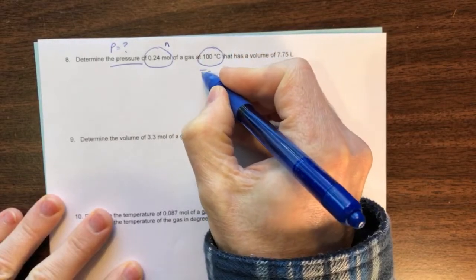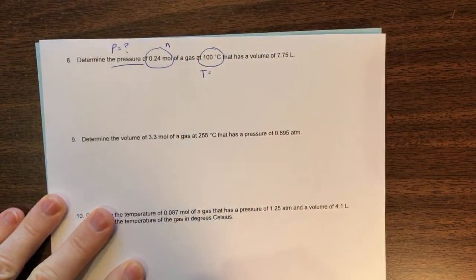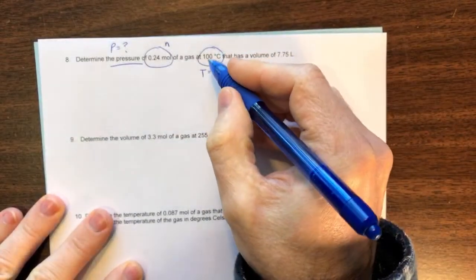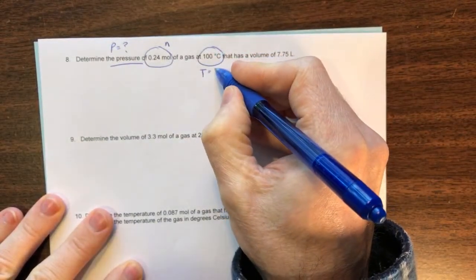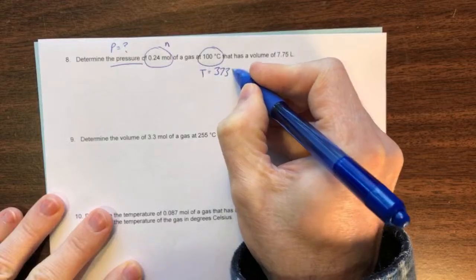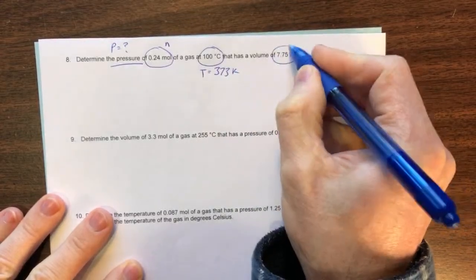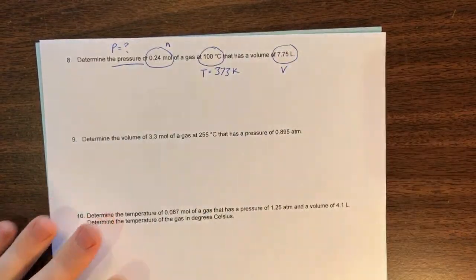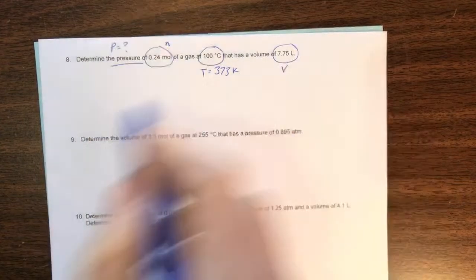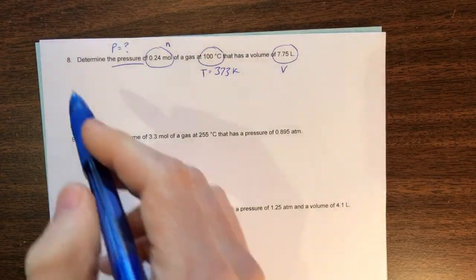But the temperature must always be in Kelvin. So right away, we're going to go ahead and convert this to Kelvin by adding 273. So this is 373 Kelvin, and this is our volume. Okay, so we have all 4 of those different variables. We're going to go ahead and solve for P.